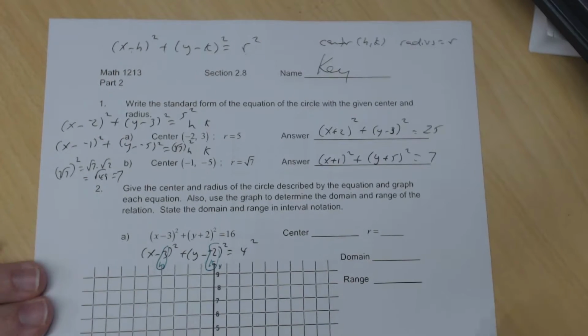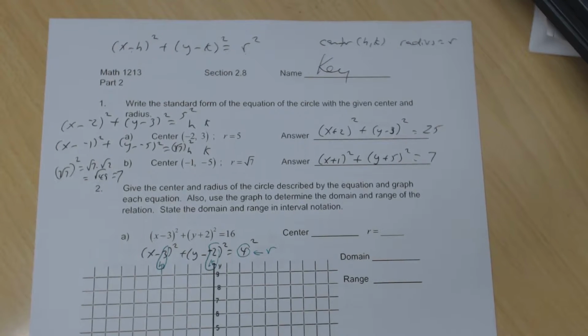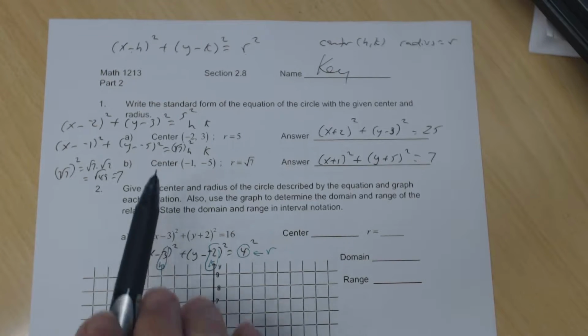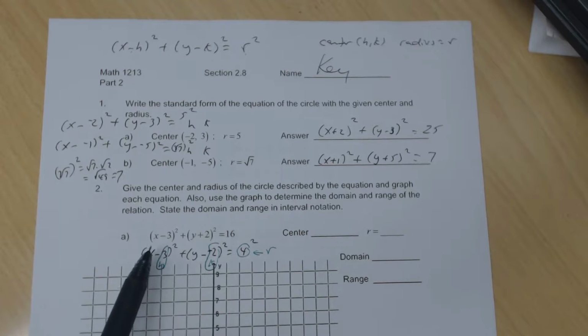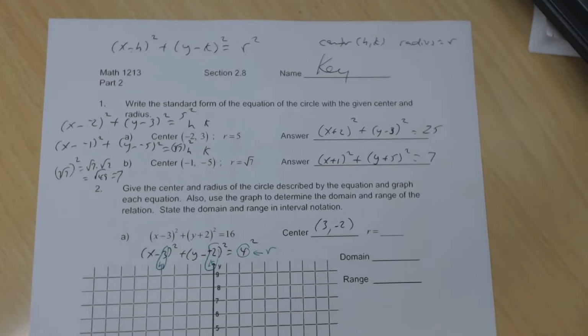That your k is negative 2, and that your r is 4. Okay, so you've got to be careful when doing these. It's very easy to misinterpret what this is saying. So it's x subtract 3, and that 3 is the x coordinate of your center, and then y plus 2, remember, is y subtract a negative 2, and the negative 2 is the y coordinate of your center. So the center is (3, -2).